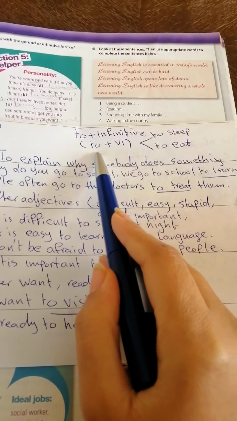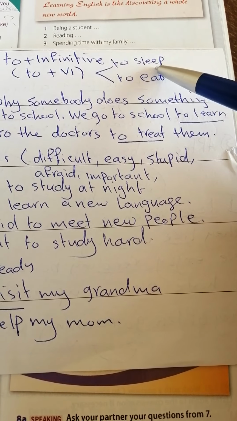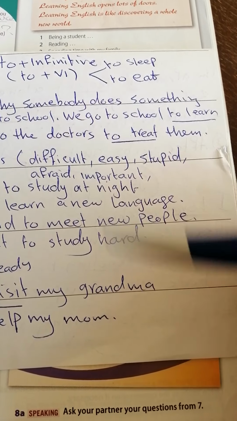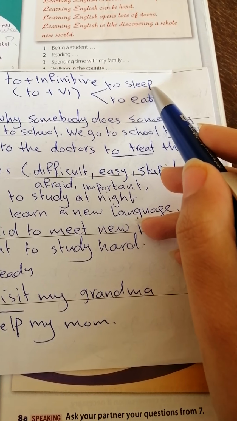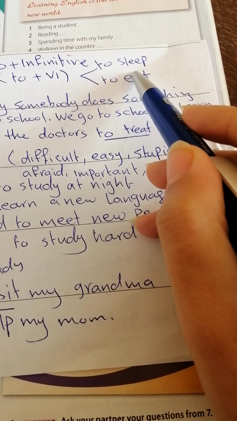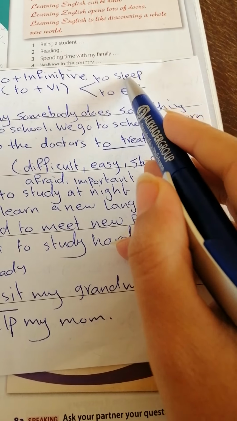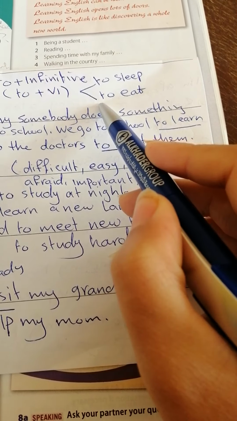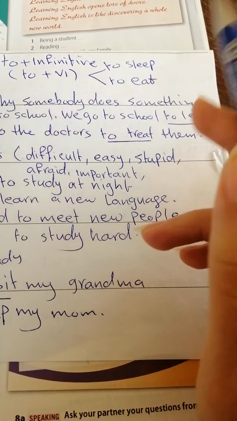I should have to. If you look at this example, such as to sleep, or to eat, as you can see here, it's not sleeping, it's to plus infinitive, verb 1. We don't have any addition, ما في أي إضافات على الverb. It's base form. We have also to eat, the verb is in its base form, no addition.